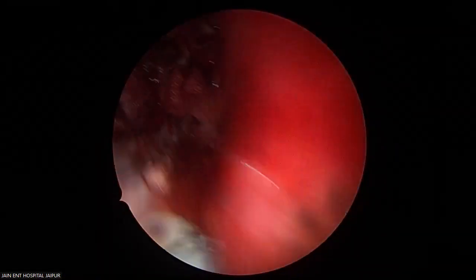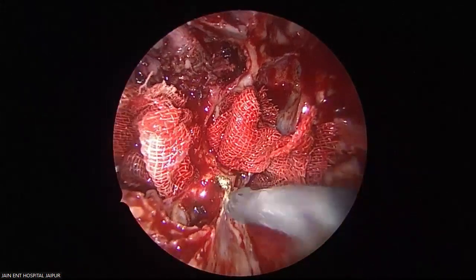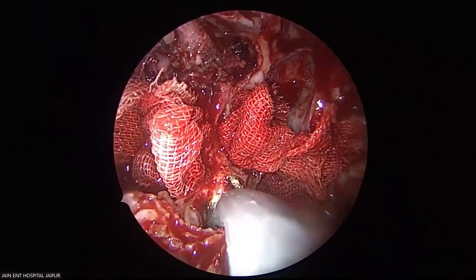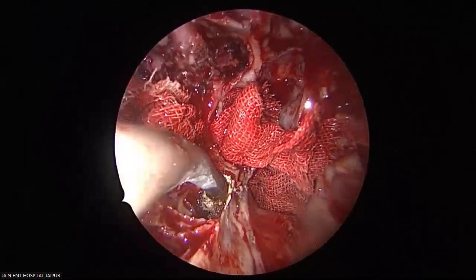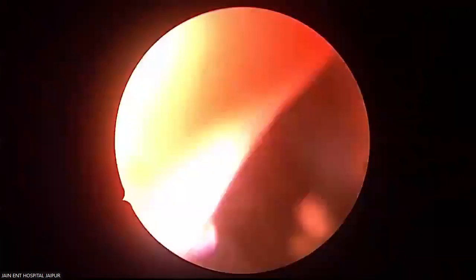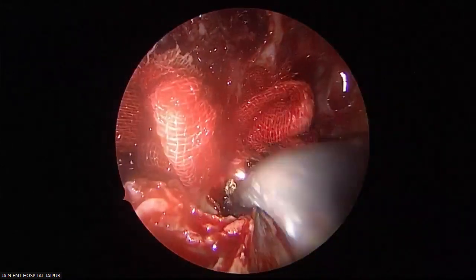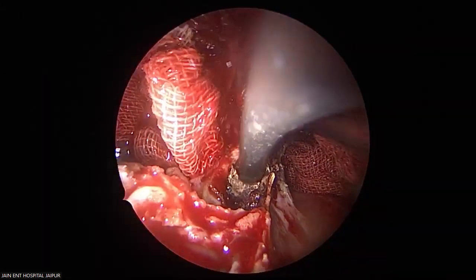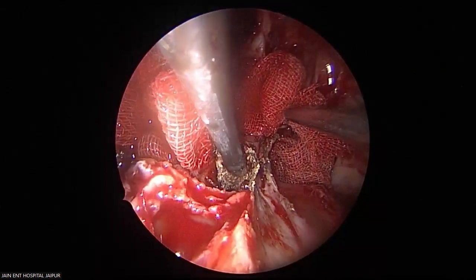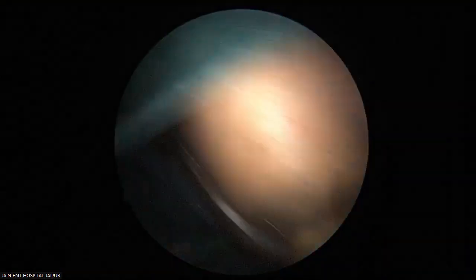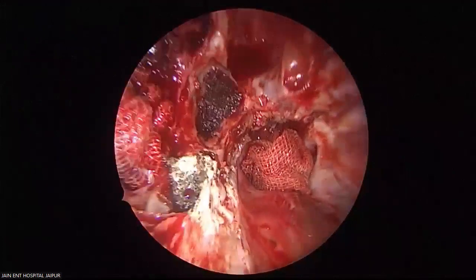The final touch going on. See the bleeding from the bony surface, you know, or you could use a diamond drill, like we use in otology. See now all surfaces.